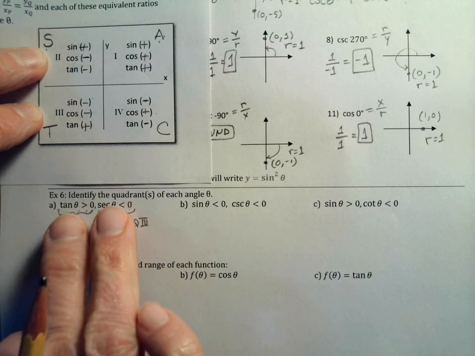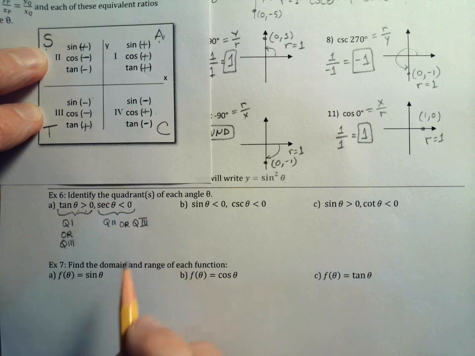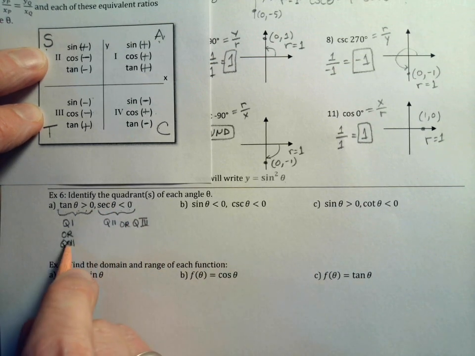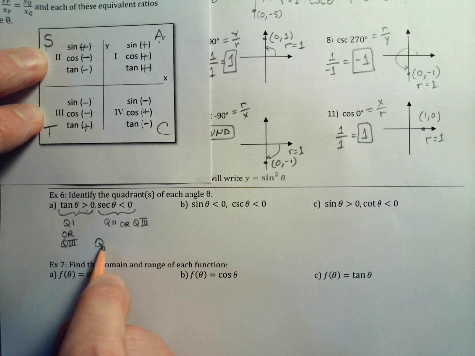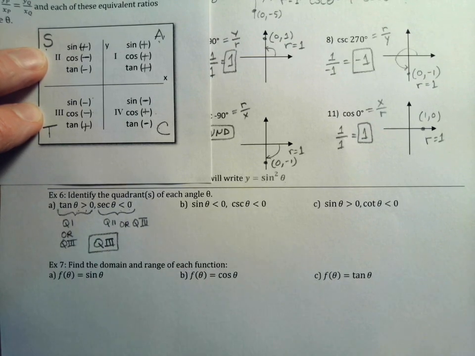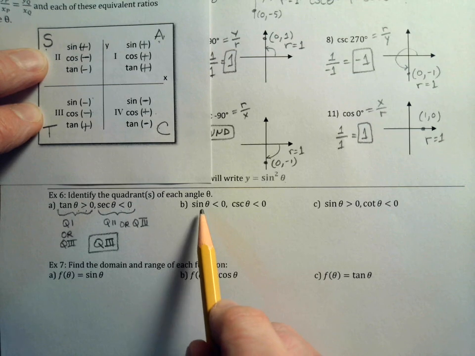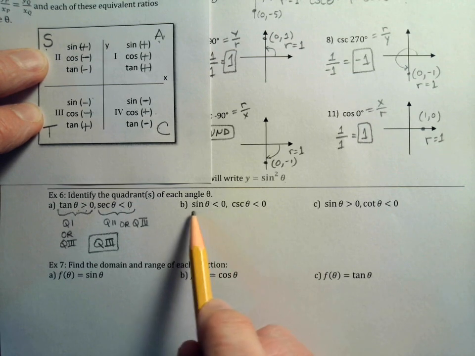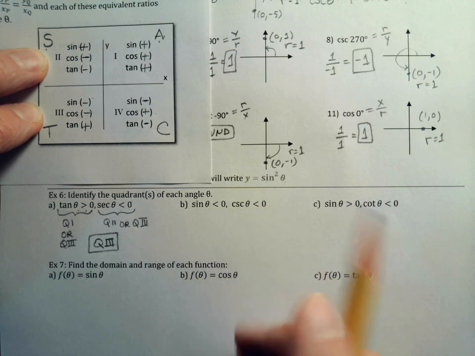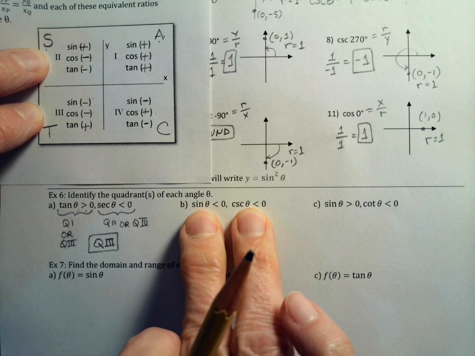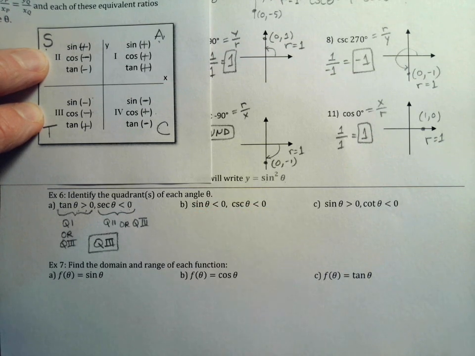So both of these things have to happen at the same time. So clearly we are in quadrant 3. Okay, you get how we're doing that? This one narrows it down some, this one narrows it down some more. Which quadrant has both of these true is what we're looking for.